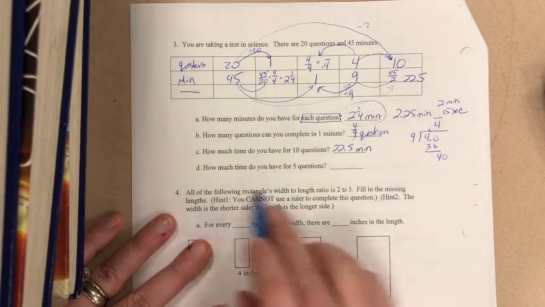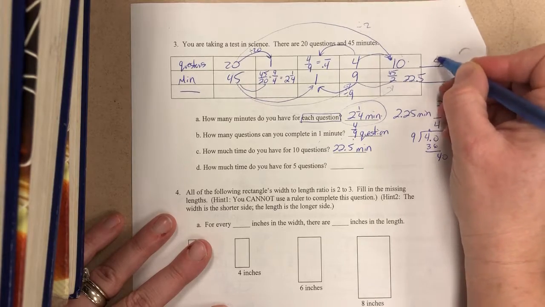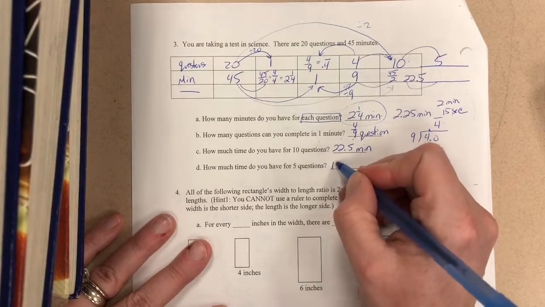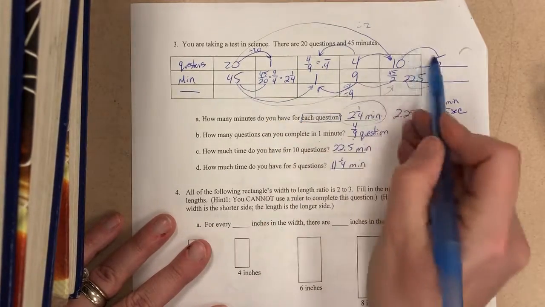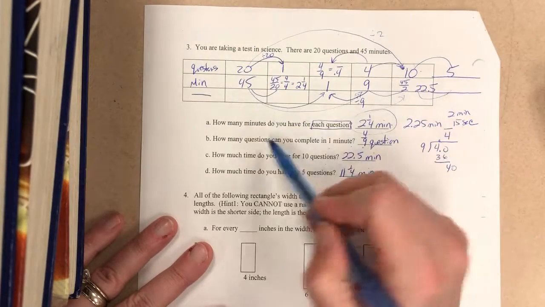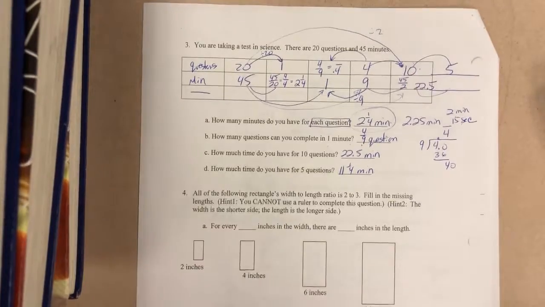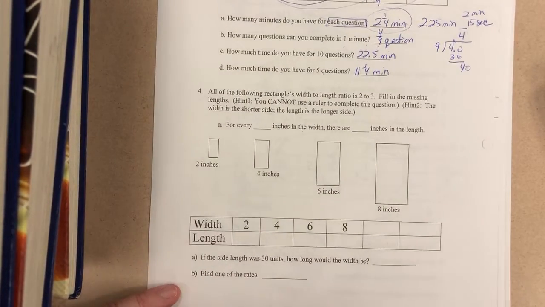And then finally, how much time do you have for 5 questions? Well, I could divide by 2 and divide by 2, which would be 11 1/4 minutes. Could also come back here and divide by 4, divide by 4, I think, or multiply by 5, multiply by 5. You're always going to get the same answer regardless of how you attack that one. Let's do one more before I have to end this video. It can't be too long.